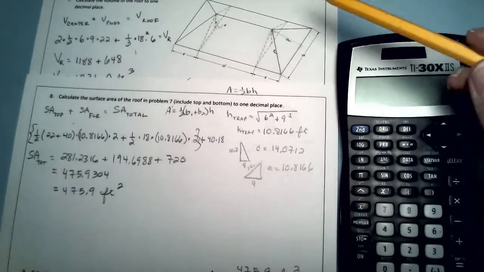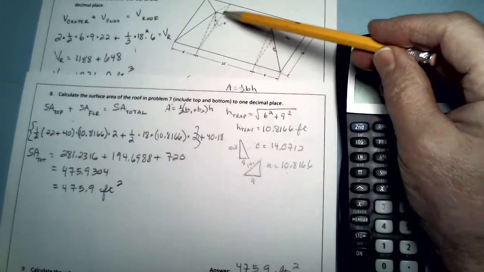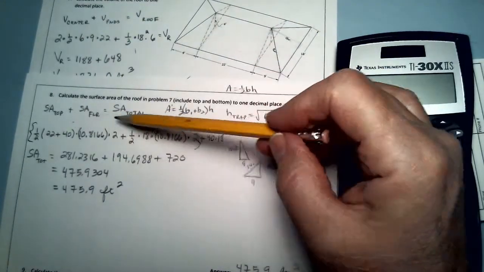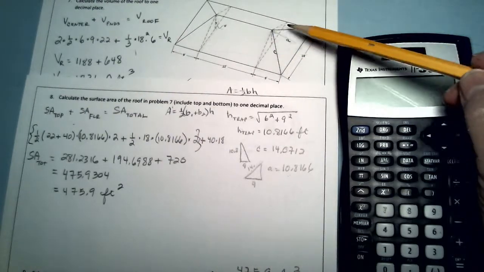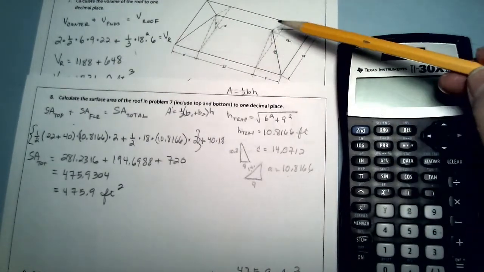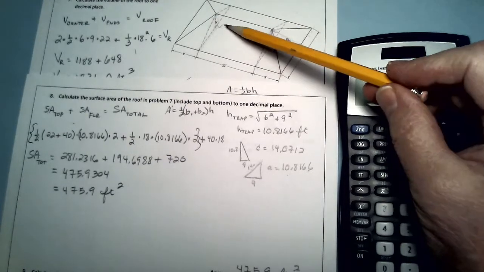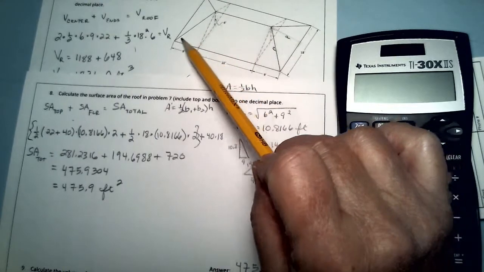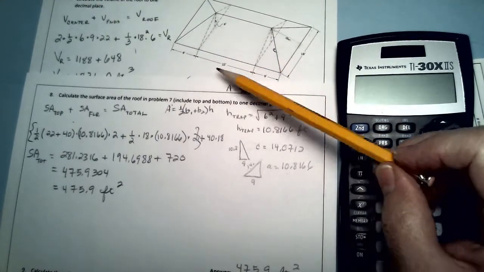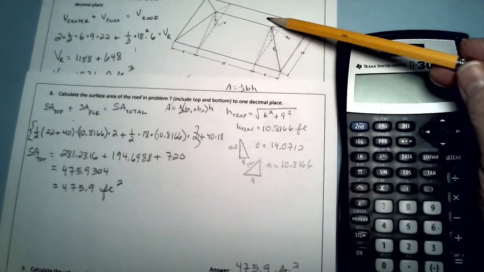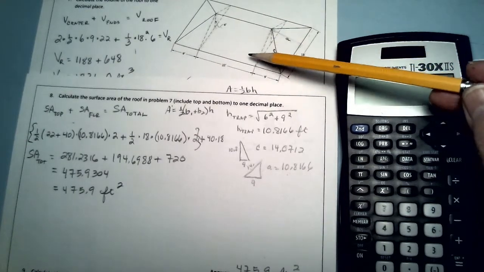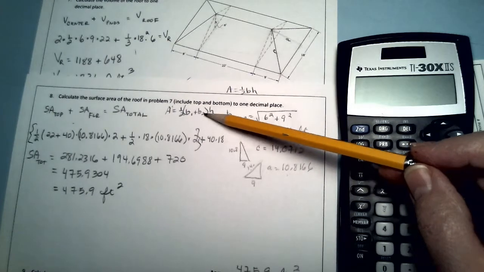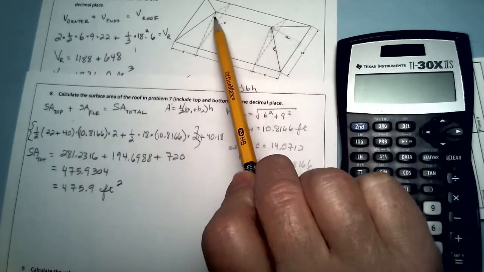So here's my plan. If I can find the surface area of the top, and I can find the surface area of the floor, then I'm just going to simply add those together to get the total. So let's concentrate on the top. In looking at the top, I saw a trapezoid right here. This half of the roof, let's call it the front side, is identical to the back side. Well, the formula for area of a trapezoid is 1/2 the sum of the bases times the height. So let's take a look and see what I have.